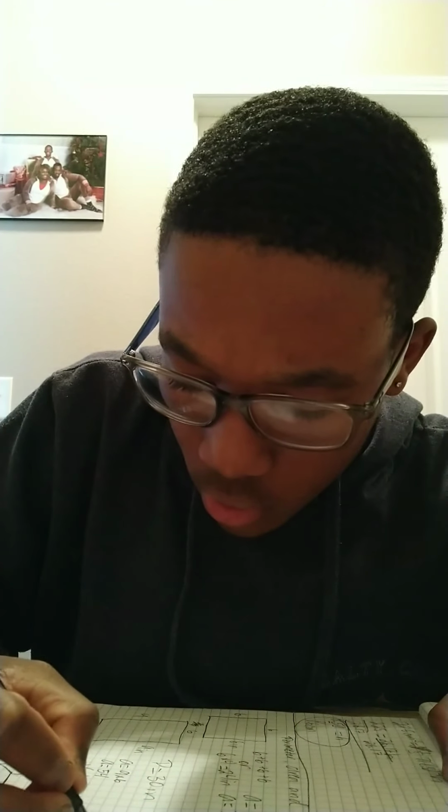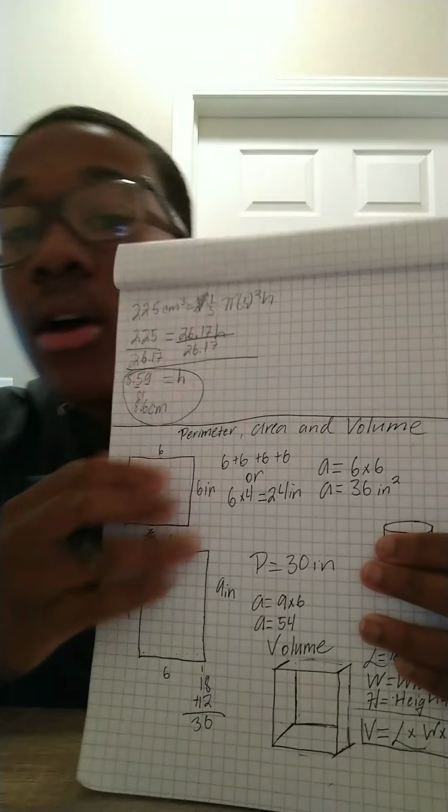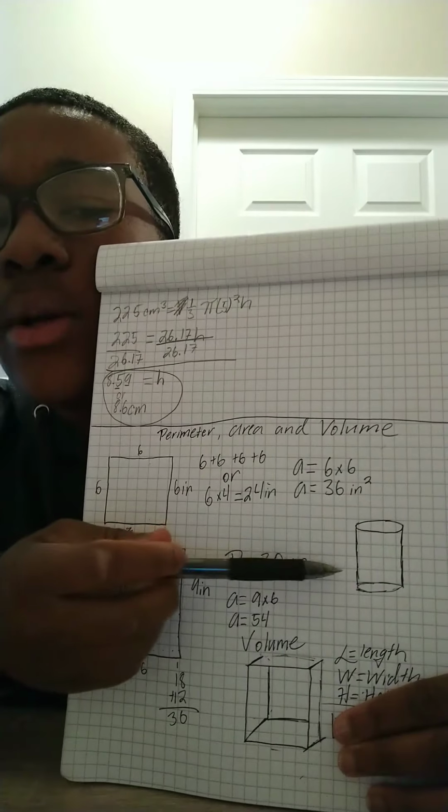Next, we're going to do a cylinder, which I kind of suck at drawing cylinders, so don't judge. And now we have this cylinder up here that I was covering with my hand.